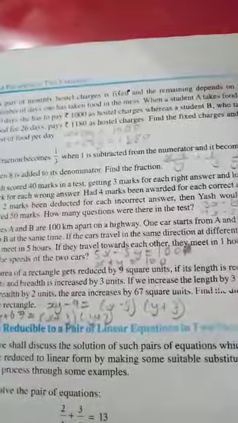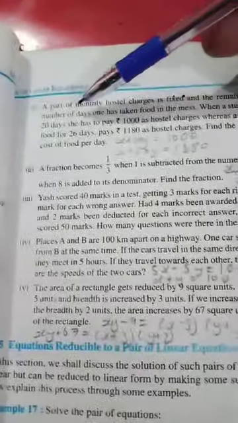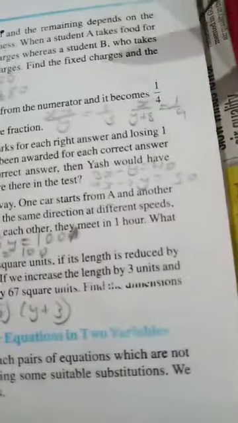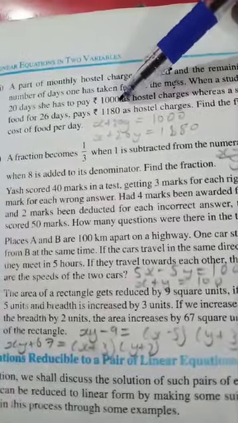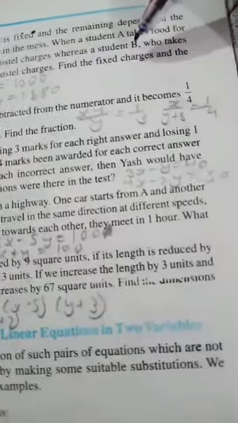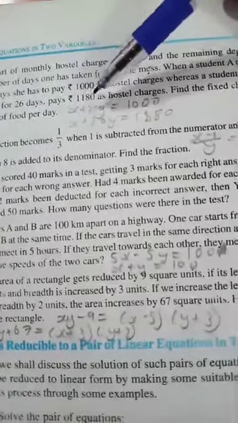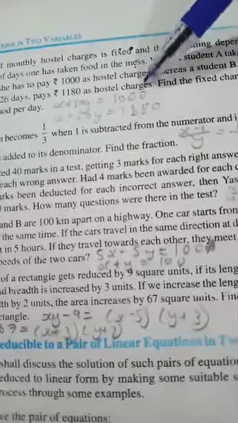Monthly charges fixed हैं and the remaining depends on the number of days one has taken food in the mess. बाकी depend करता है कि अगर वो mess में food खाता है उसके according उसके charges. When student A takes food for 20 days she has to pay ₹1000 as hostel charges, whereas a student B who takes food for 26 days pays 1180 as hostel charges. Find the fixed charges and the cost of food per day.